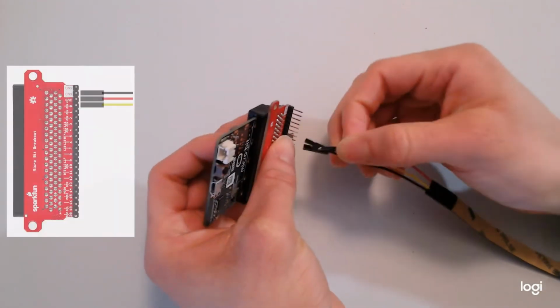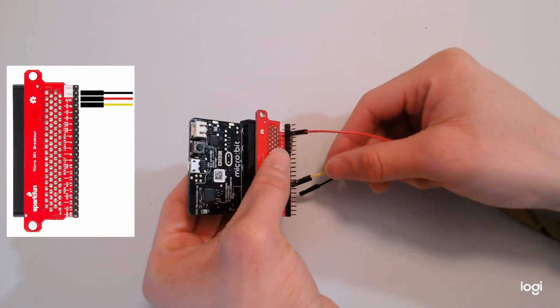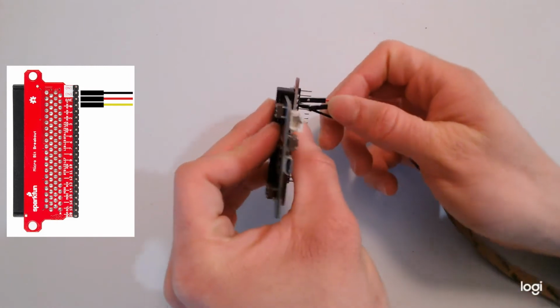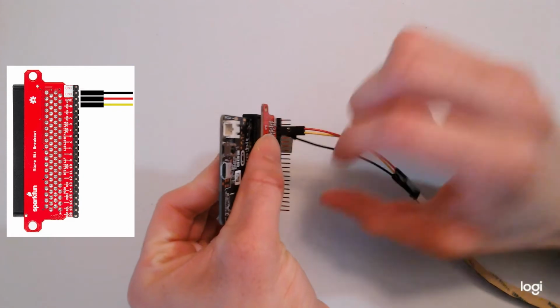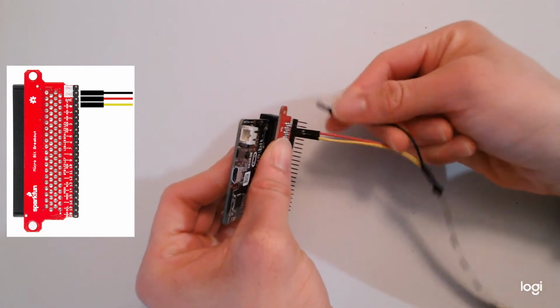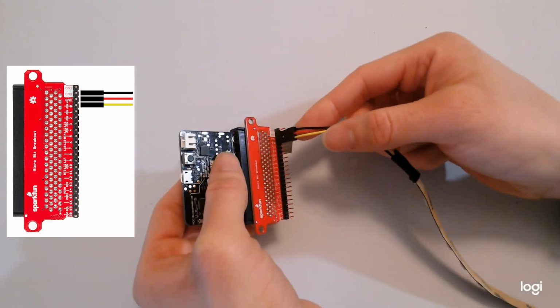So go ahead and turn the microbit over, and we're going to connect each pin one at a time. Starting with the red pin, we're going to connect it to 3V3, which also means power. The yellow pin we're going to connect to pin 0, and the black pin we're going to connect to one of the two ground pins. Once all three of those are on, you're all set.